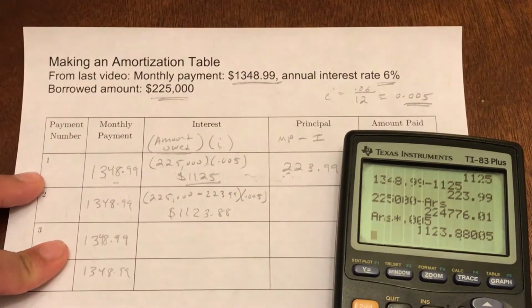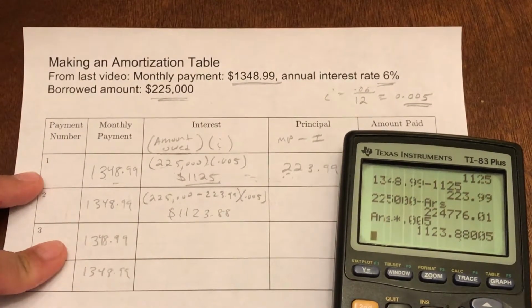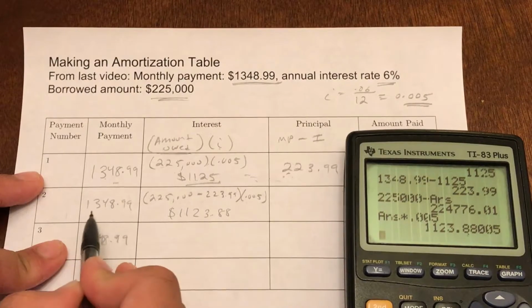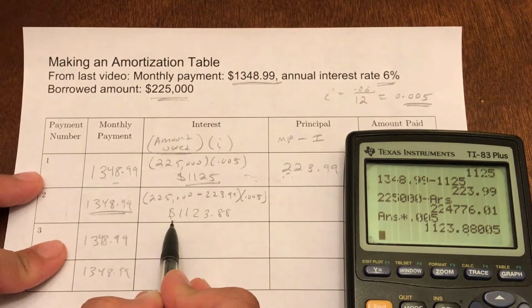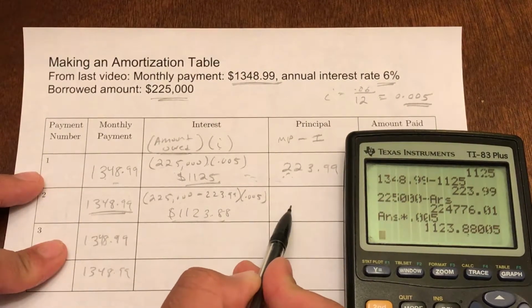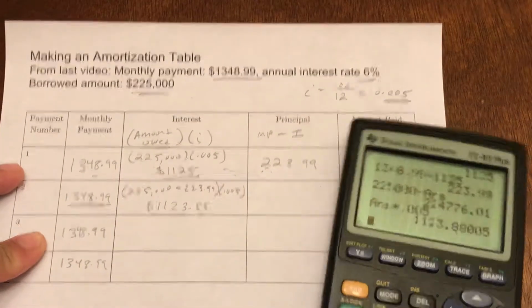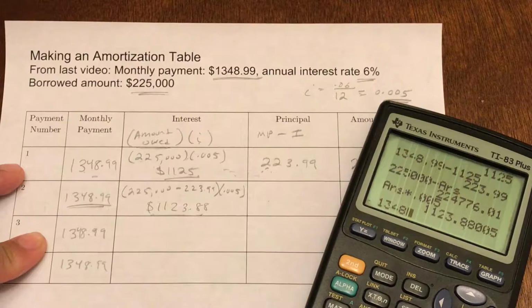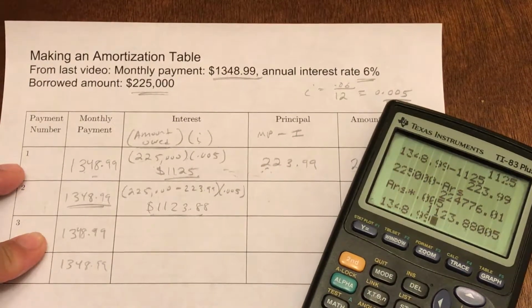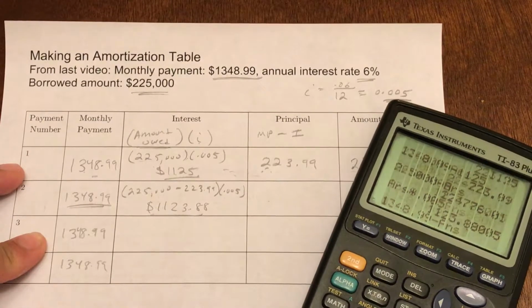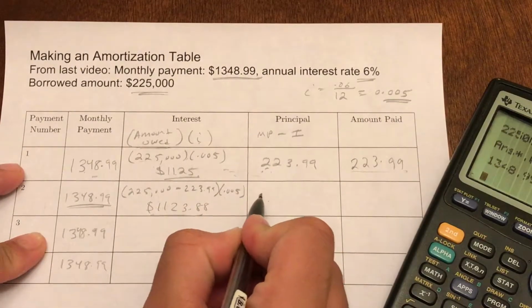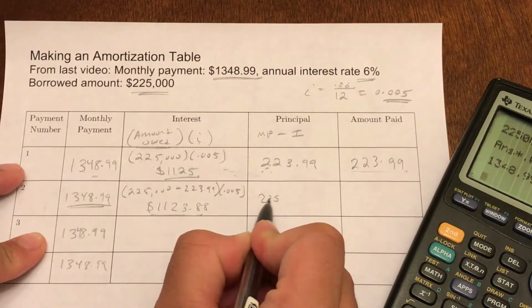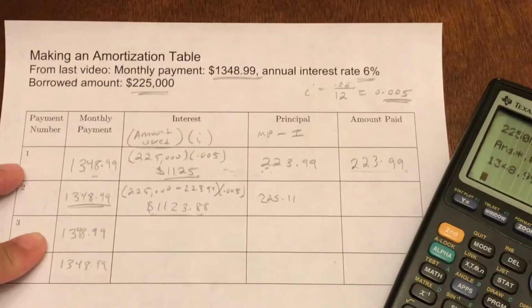Slightly less, but very slightly less. So of my monthly payment, how much of that goes to the bank is this? How much of that goes to my house that I can actually take out if I ever sell the house? That would be $1,348.99 minus the interest payment, or the interest amount. That gives me $225.11.